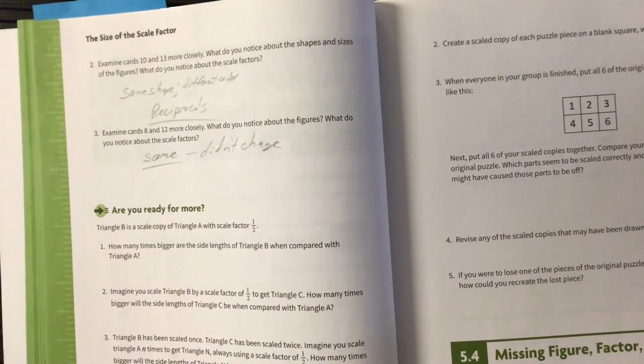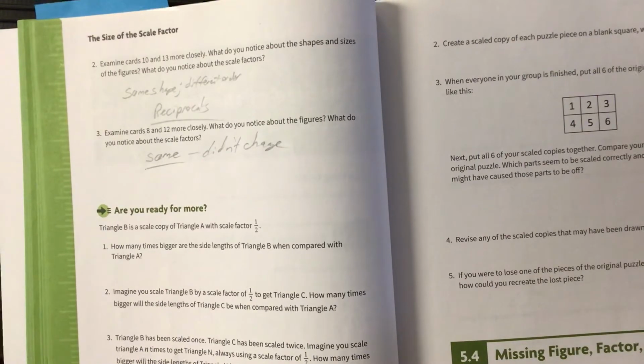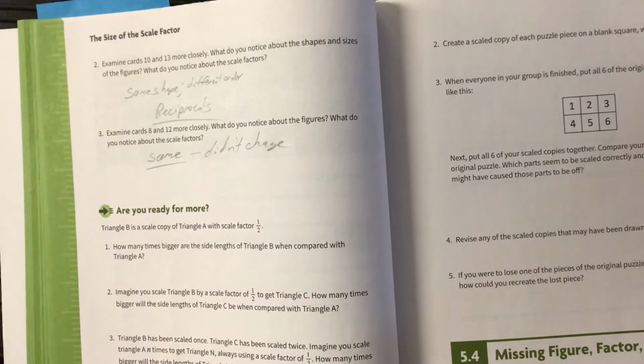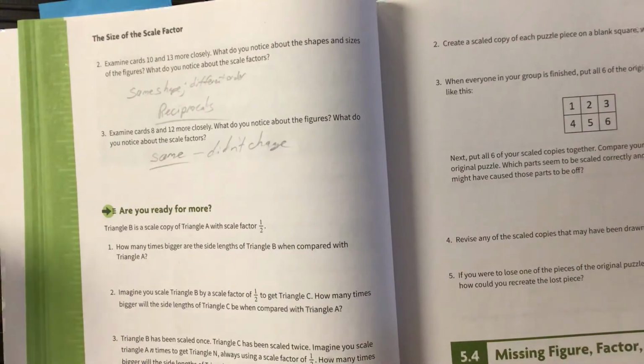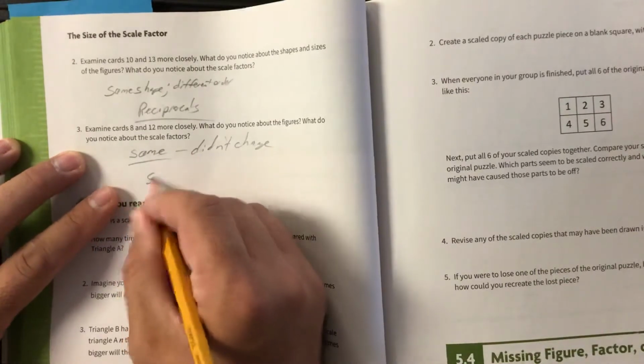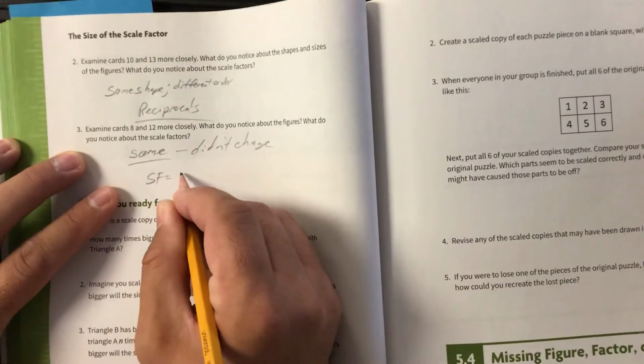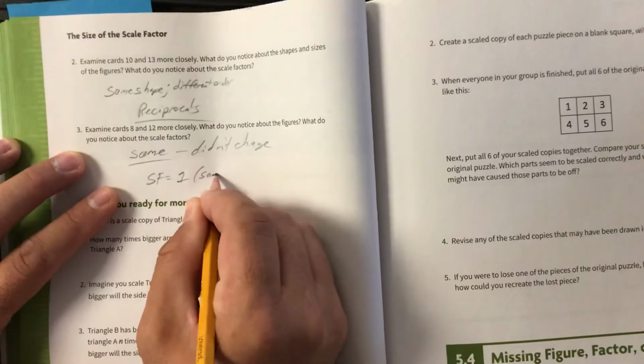What do you notice about the scale factors? They are the same. Yeah, they're the same. They're actually 1 over 1. I suppose you could still say reciprocal because 1 over 1 is flipped. Scale factors are both 1. Same.